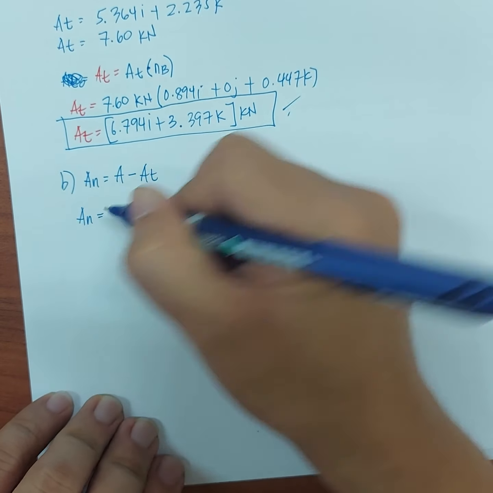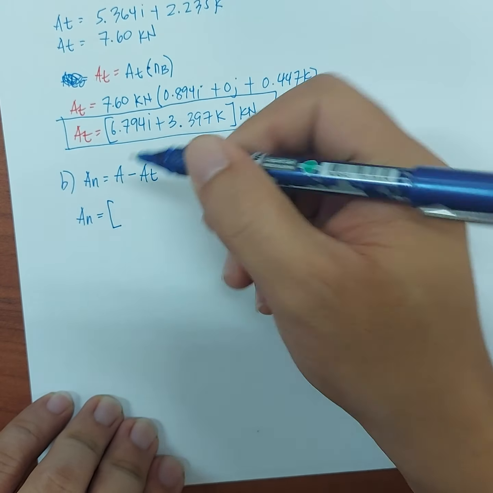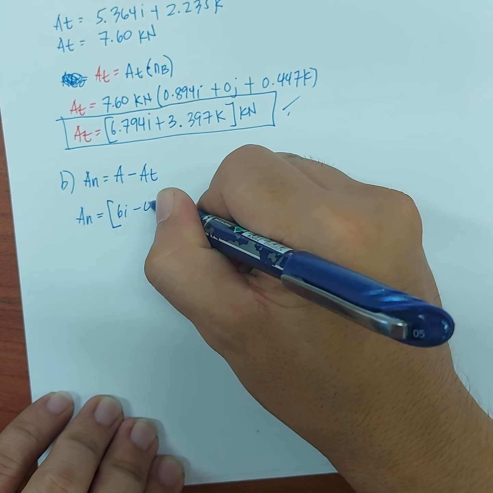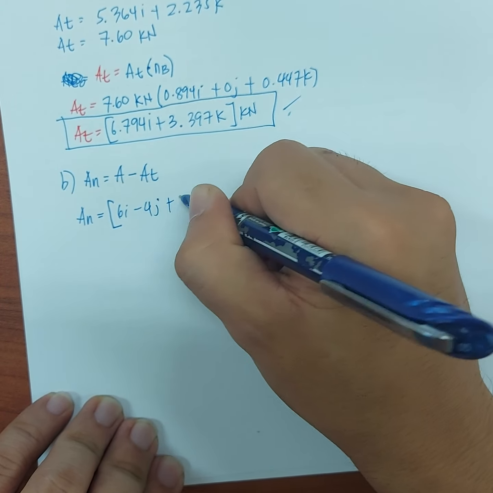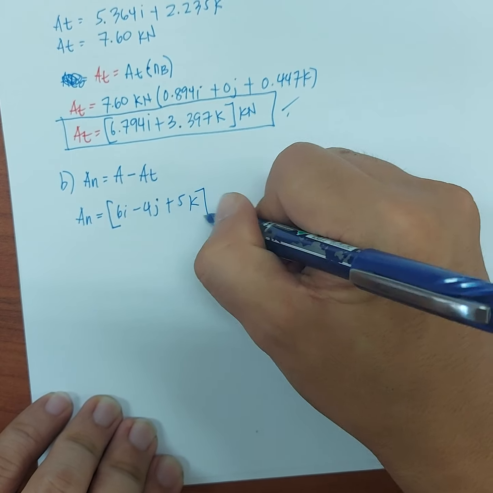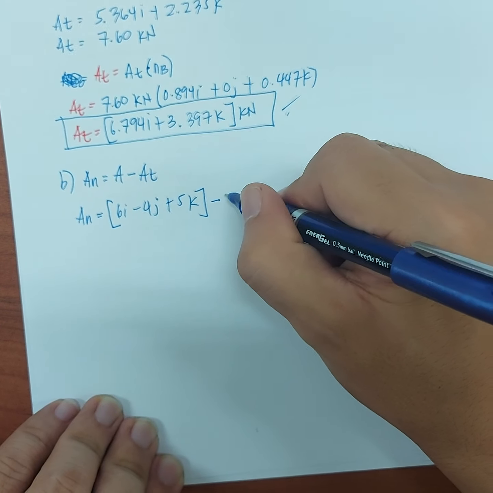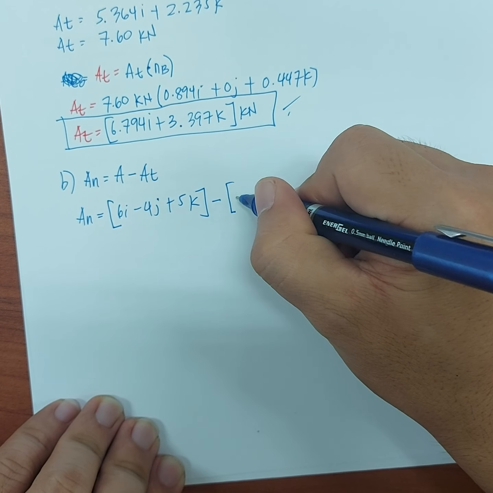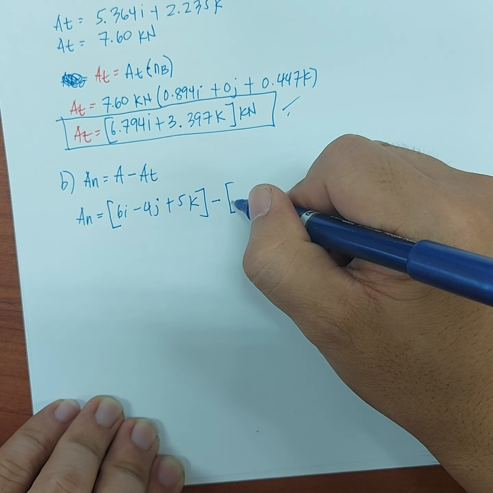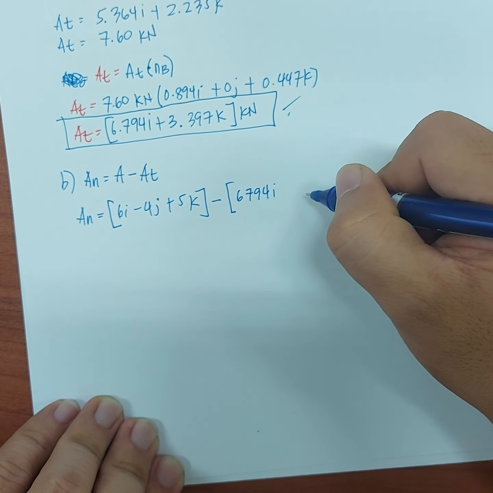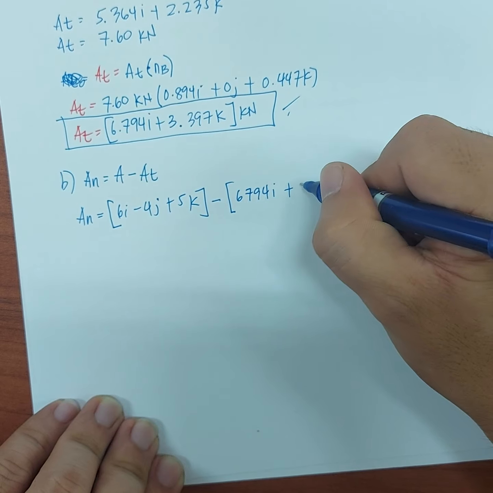So AN is equal to 6i minus 4j plus 5k, minus 80, which is 6.794i plus 0j.